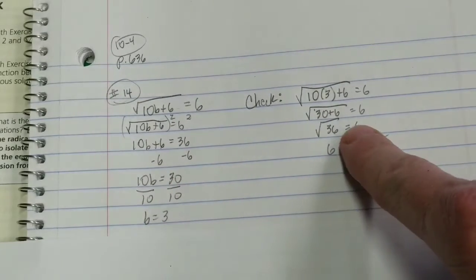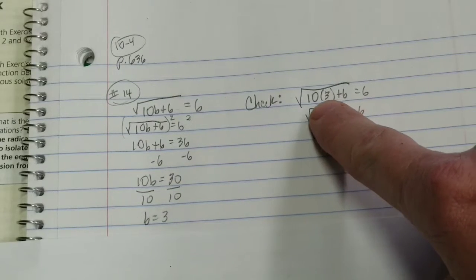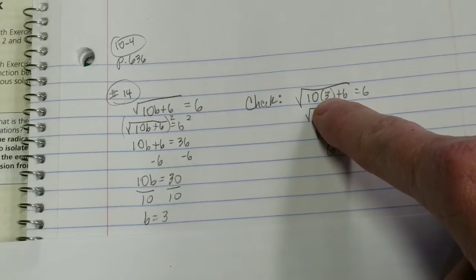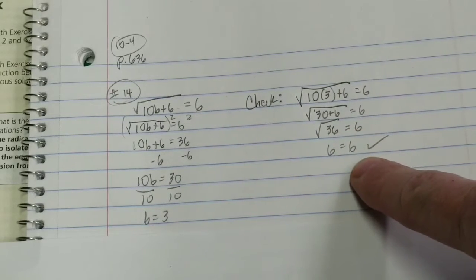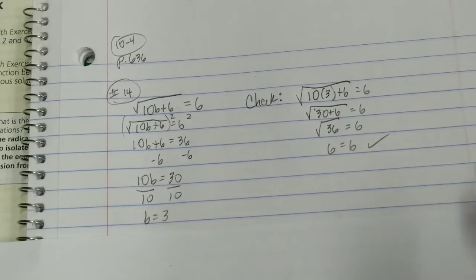So I'm just going to check it. So I put 3 in where the b was. 10 times 3 is 30. 30 plus 6 is 36. So the square root of 36 does equal 6, so it checks out. So again, that's number 14. So therefore, the ones around it, like 13 and so on, can be very similar to that, okay?